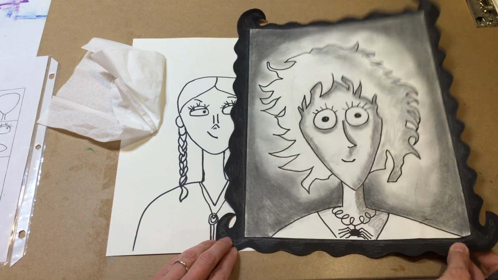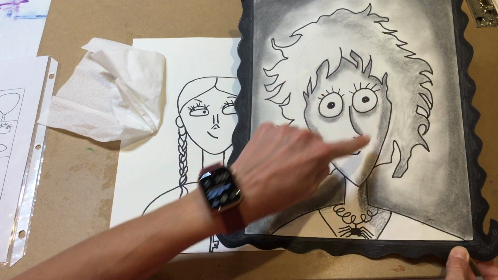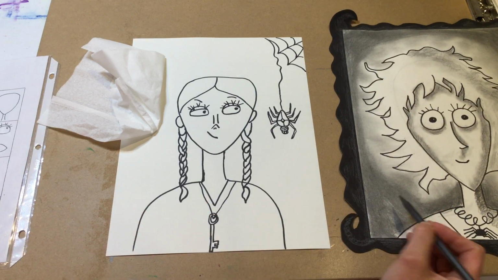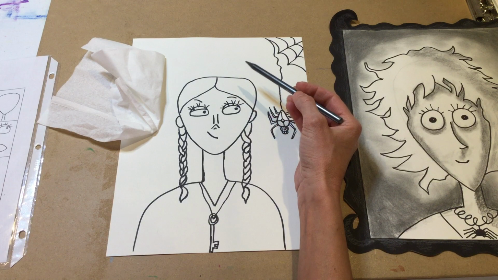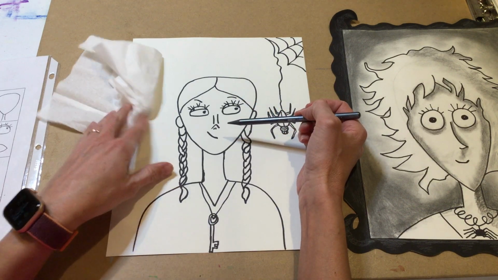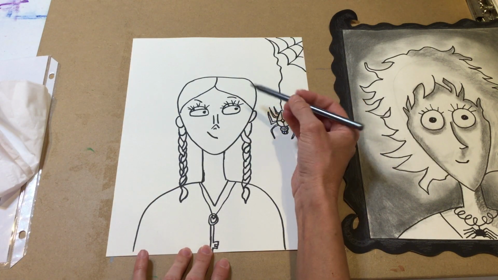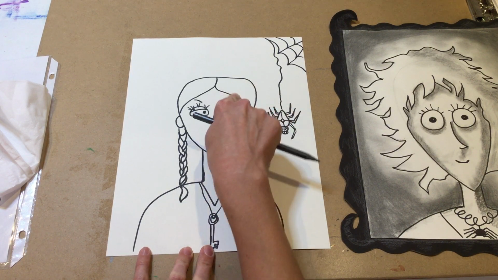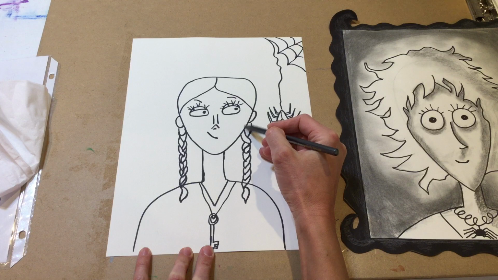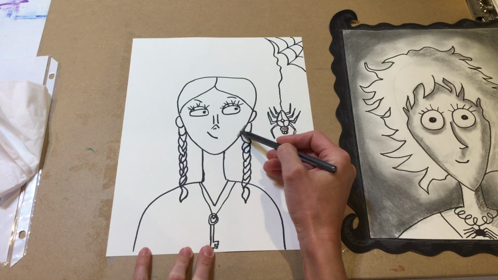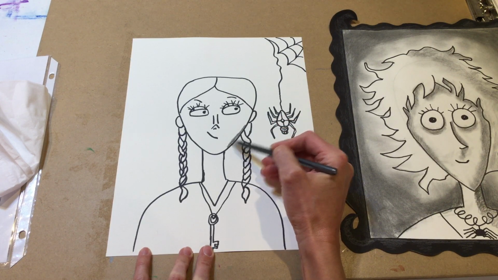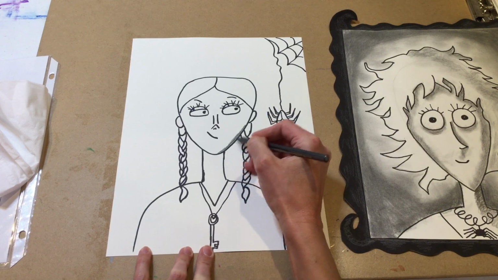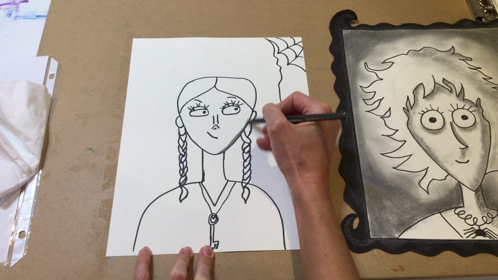So to do that, we need to decide where you want to have your shadows on the face. So before you do anything with the background, let's focus on adding shadows to the face first. So if I want my light source darker on the right side of my face, I'm going to use the pencil and start shading with a darker value right next to the Sharpie line.